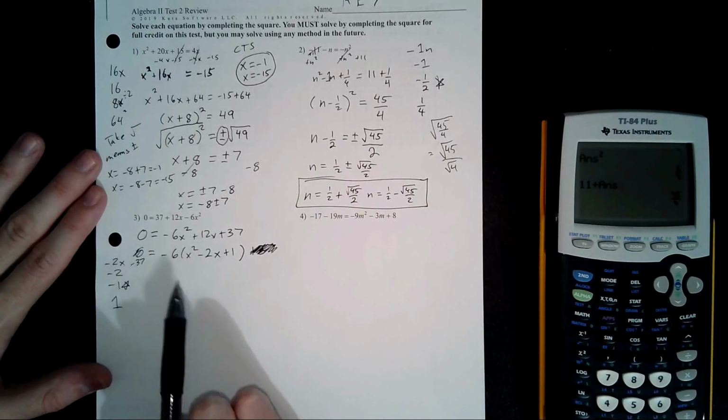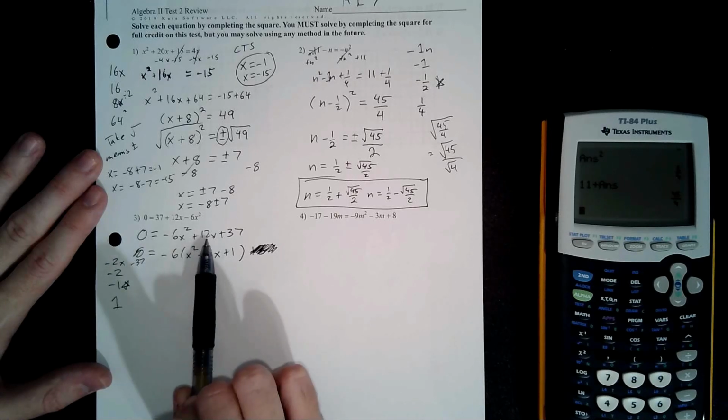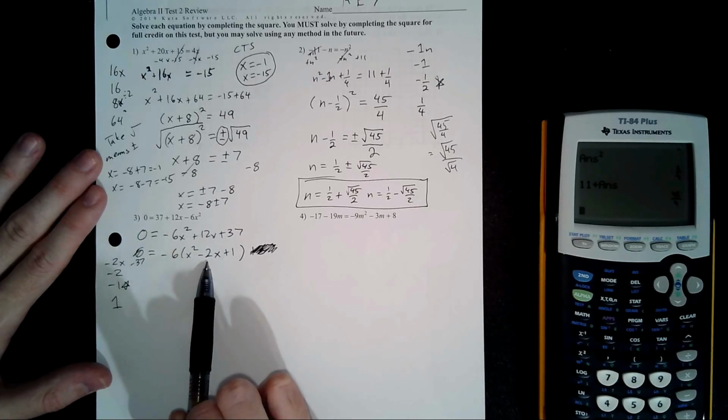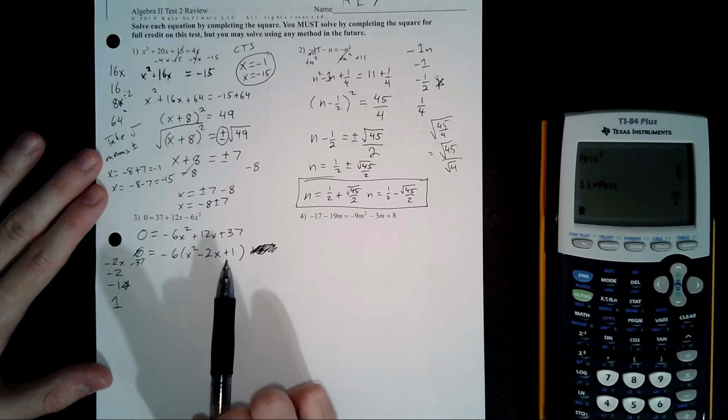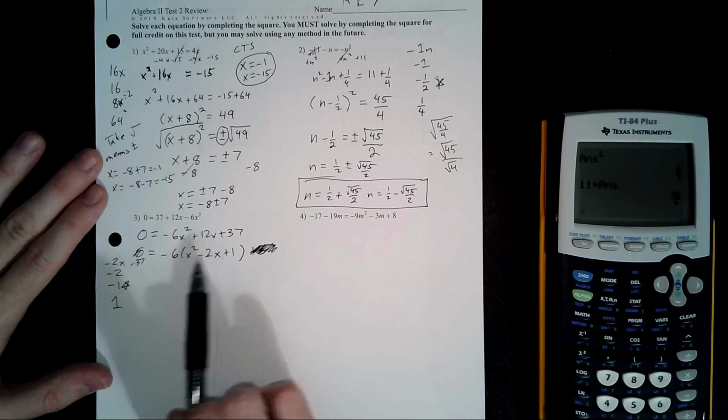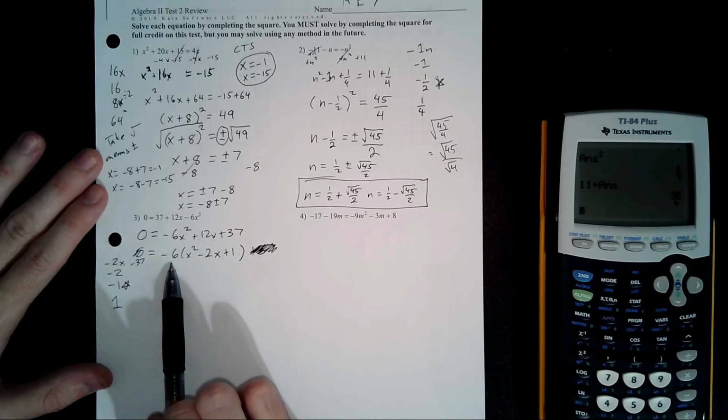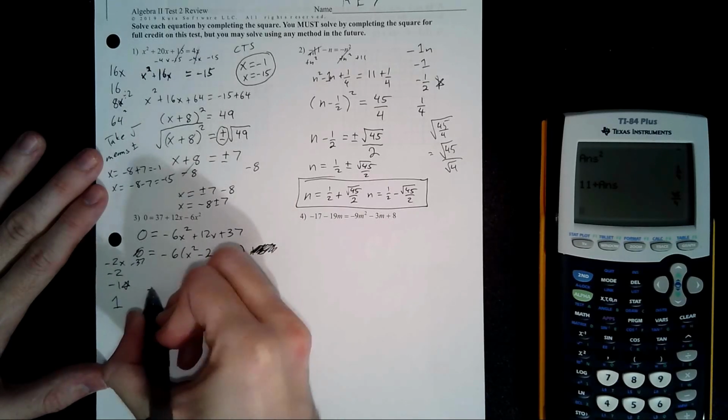We factored out the negative 6. We divided out here. We did 12 divided by negative 6 to get the negative 2. We did the negative 2, did completing the square, took away the x, divided by 2 and squared it, put the plus 1 here. The deal is we didn't actually add 1. We actually subtracted 6, because negative 6 times 1 is negative 6. So we're actually going to subtract 6 on the other side.